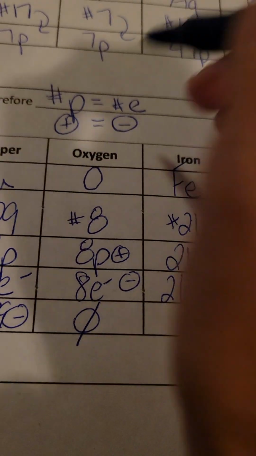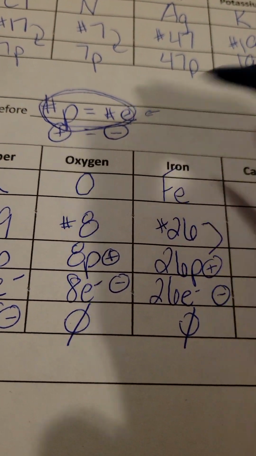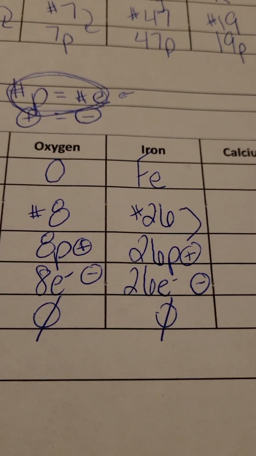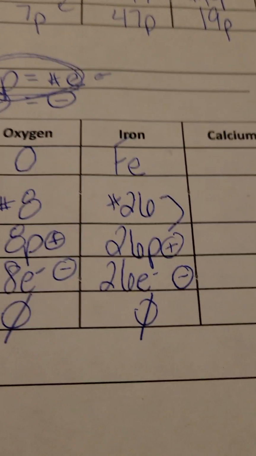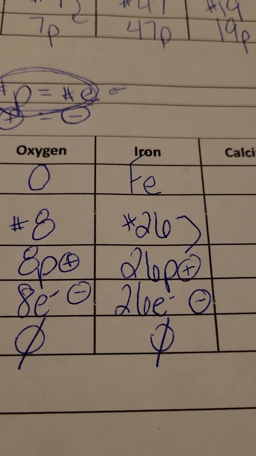Now remember, we're just talking about the number of protons is equal to the number of electrons. Remember, the mass of an electron is much, much smaller. Remember, that was a little teeny tiny pile when we did the lab. But as far as the charges, the charge of the positive and the charge of the negative have to be equal to be neutral. Right?